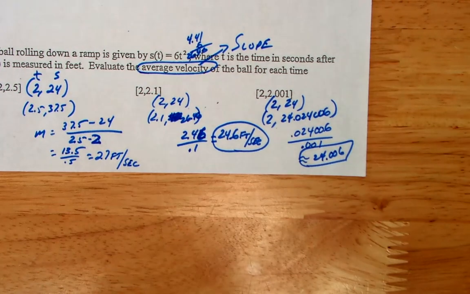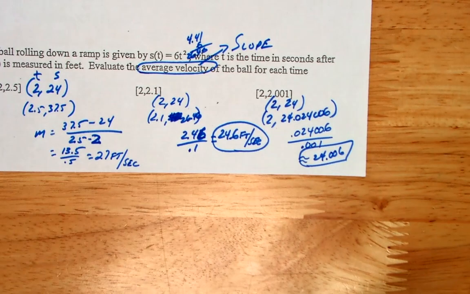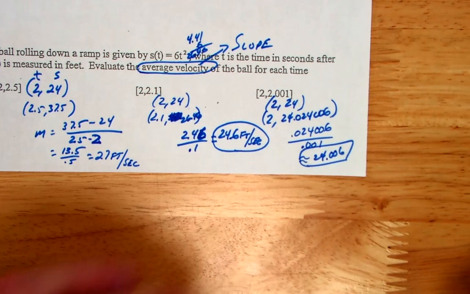So that is a very, very handy thing to have in your toolbox. There's no doubt about it. And again, I will wait on this.